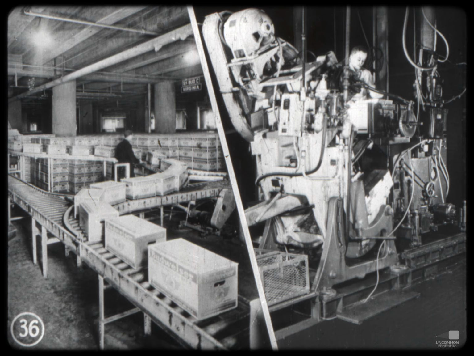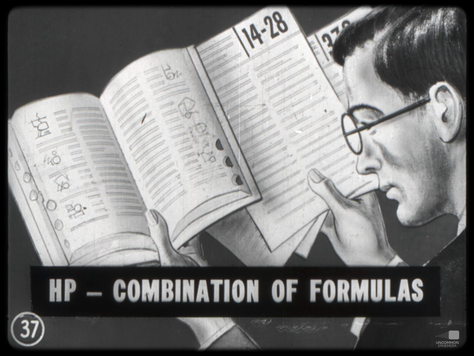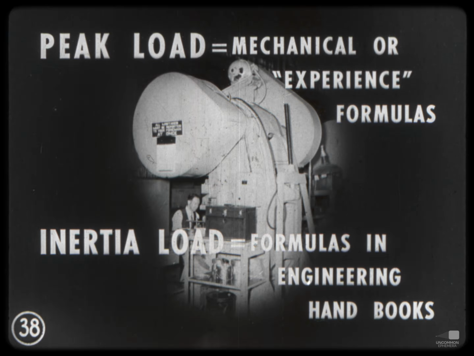With some machines, it's necessary to use a combination of these formulas in determining horsepower, especially where changes in load and speed make it hard to outline a definite duty cycle. With a punch press, for instance, the peak load on the workstroke can be determined by mechanical or experience formulas.